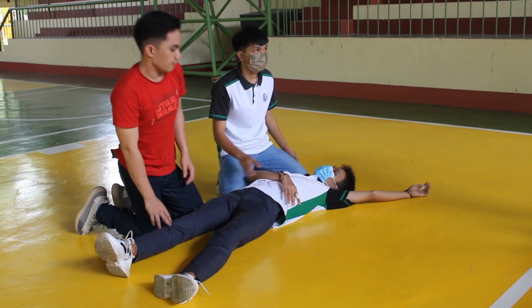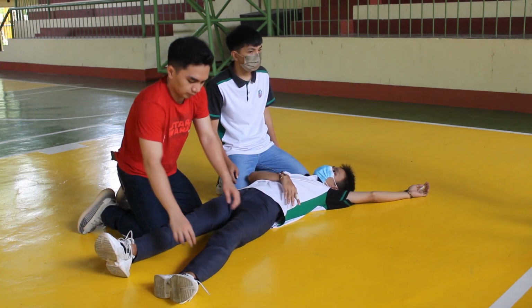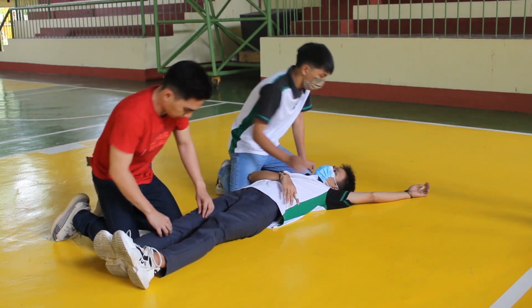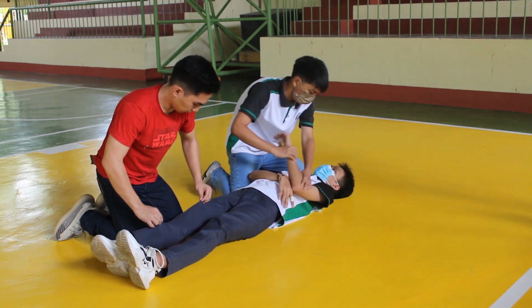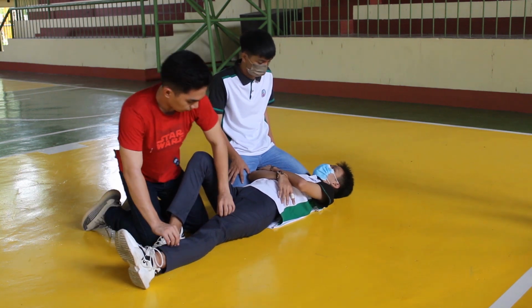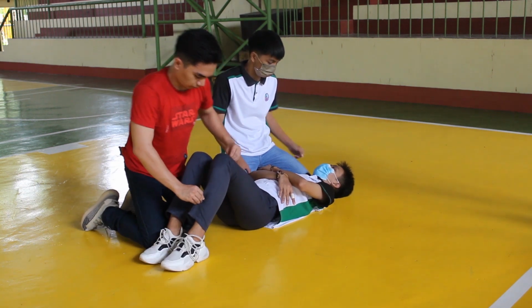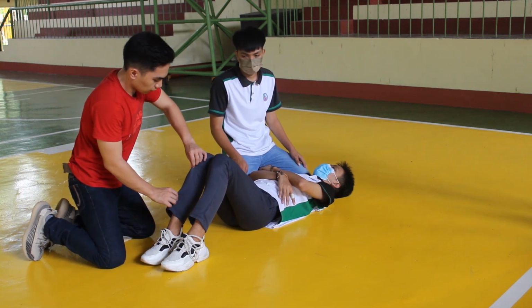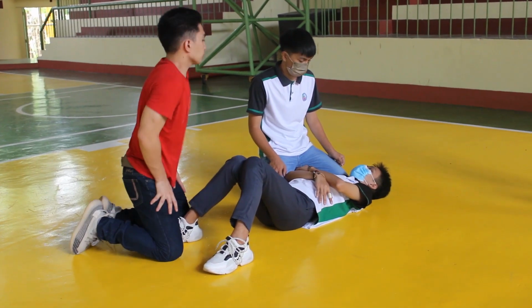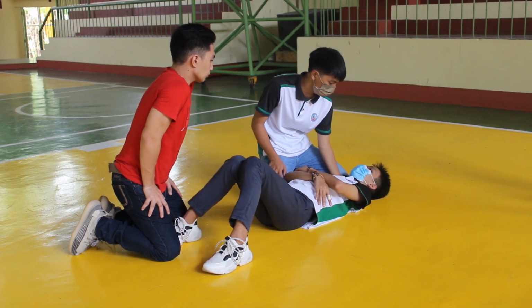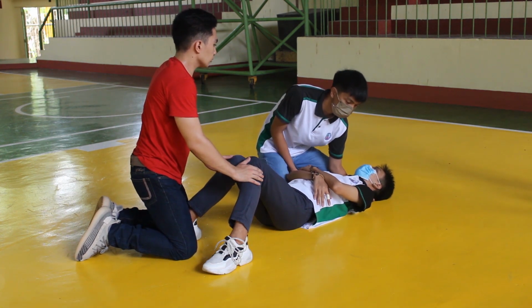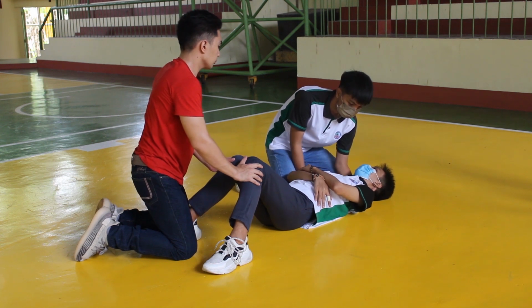Okay, so after securing the lying position of the victim, the lower extremities will be placed. So yung ating tuhod be placed in contact with one another. And ready to insert. The victim will be placed on his sitting position. Ready? And 1, 2, up.